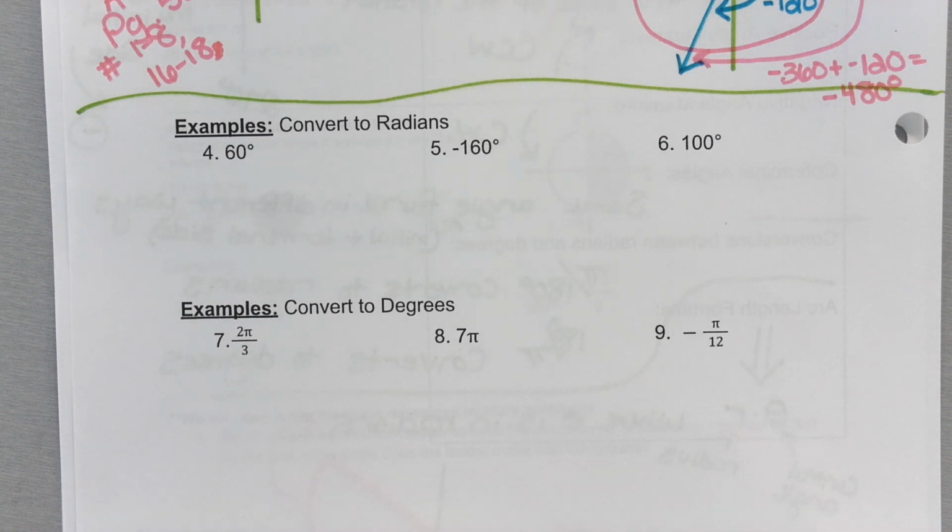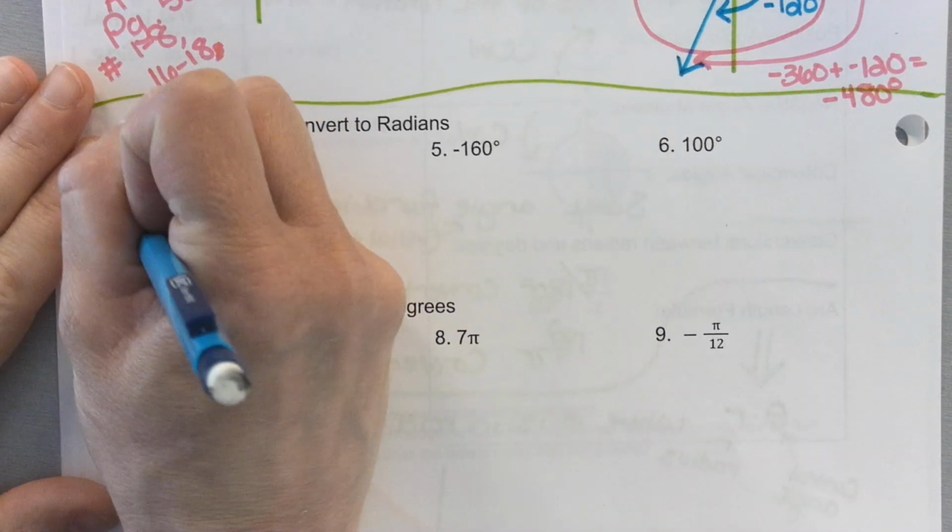I want you to think of this conversion just like you would in a science class if you were converting from inches to centimeters. Okay, so we're converting from one unit of measure to the other. Here's how we do it. Let's start with degrees first and head into radians, which is another unit of measure.